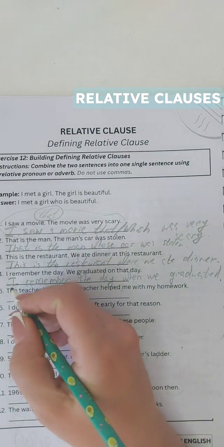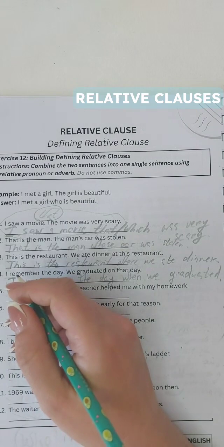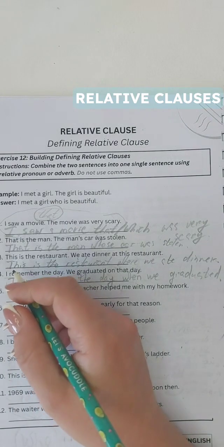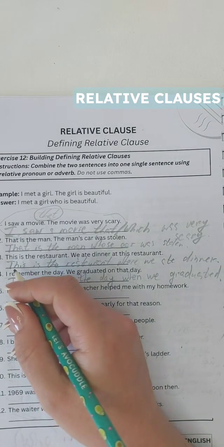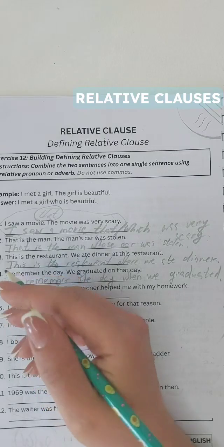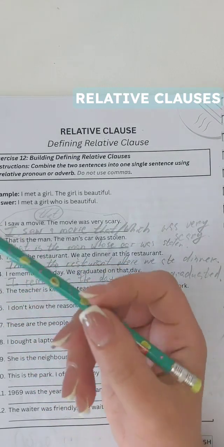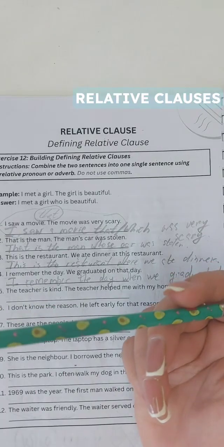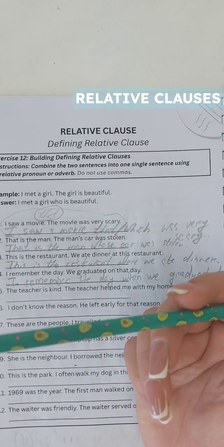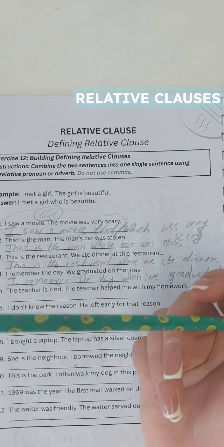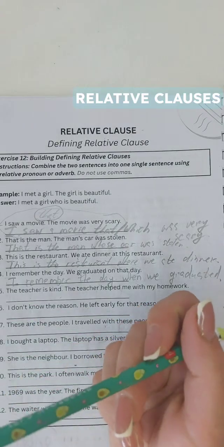Okay, the teacher. Well done, Alyssa. Casey, the teacher who showed me kindness and also helped me with my homework. Okay, the kind teacher helped me with my homework.